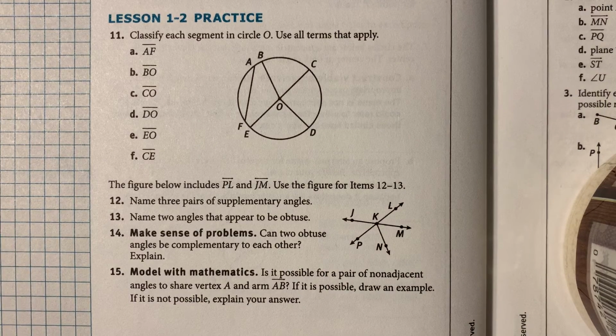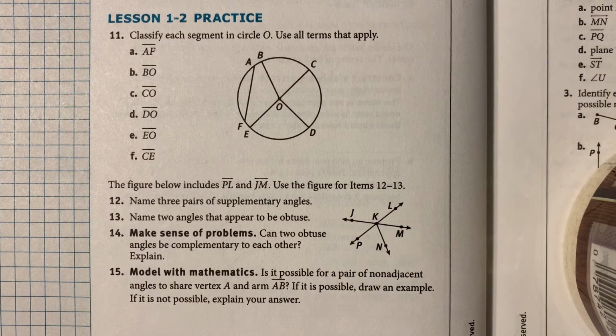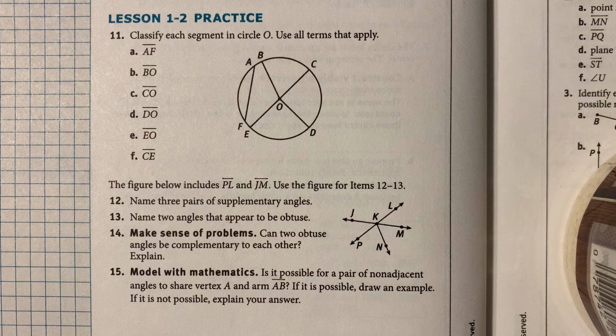And then the last question I had was for number 15. It says, is it possible for a pair of non-adjacent angles to share vertex A and arm ray AB? If it is possible, draw an example. If it is not possible, explain your answer.